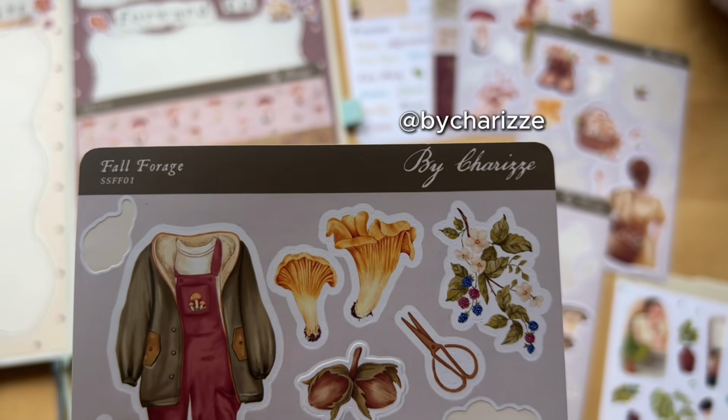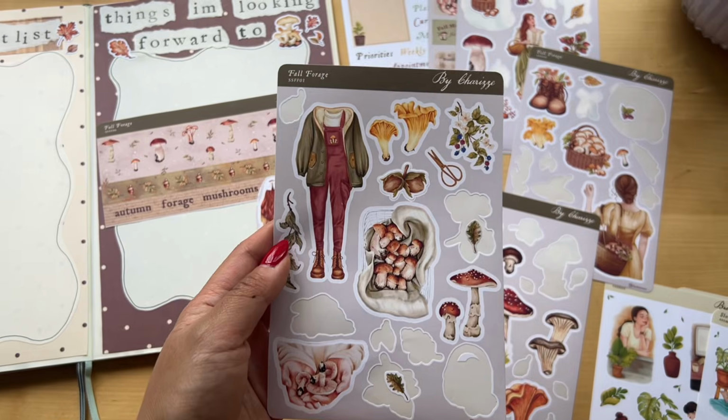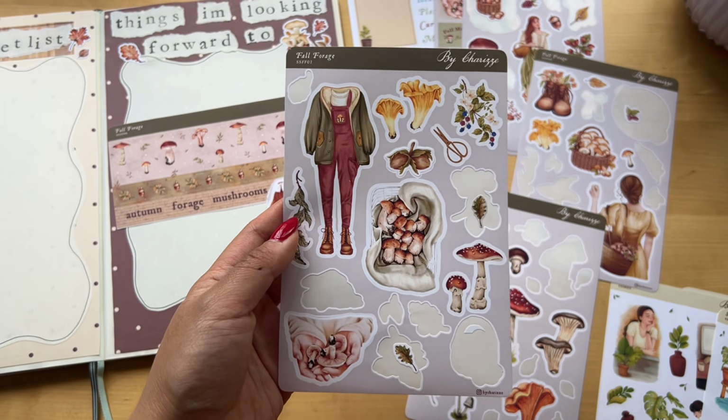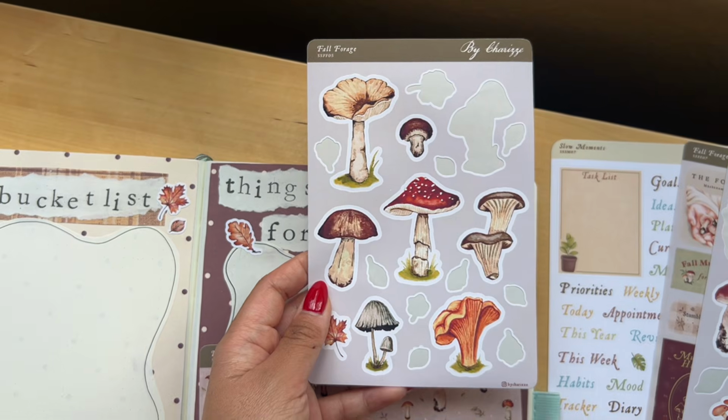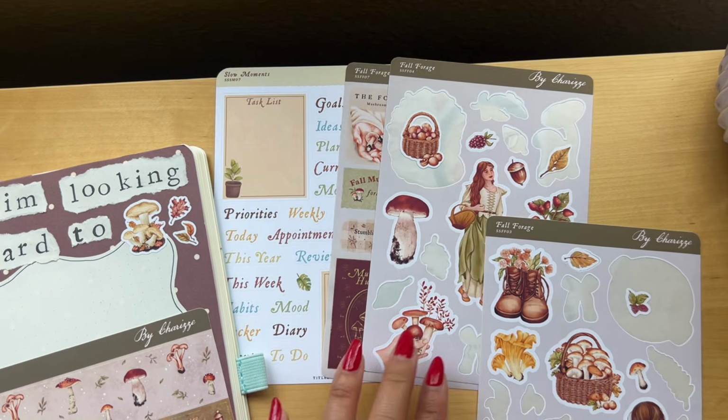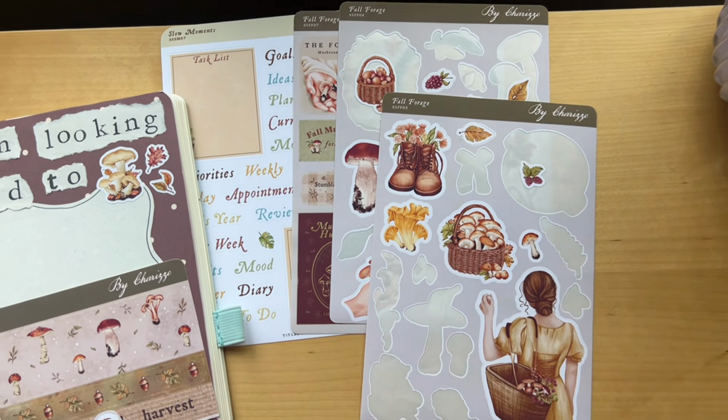I have a ton of her stickers. This is her handle. She has a ton of beautiful themes, and I'm in love with her fall forage one. Her art is absolutely gorgeous. I cannot rave enough about how beautiful it is.